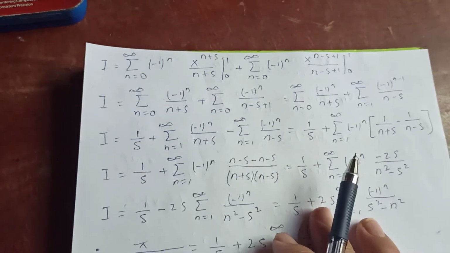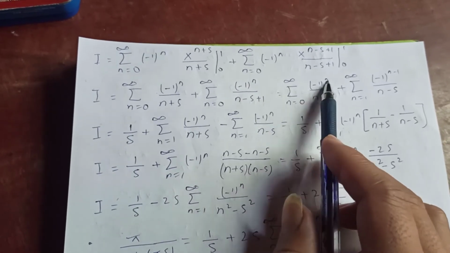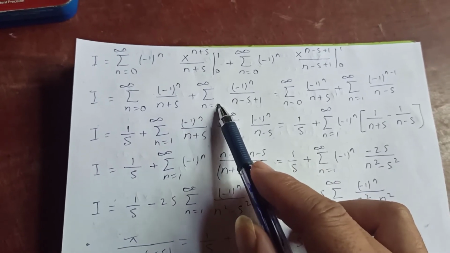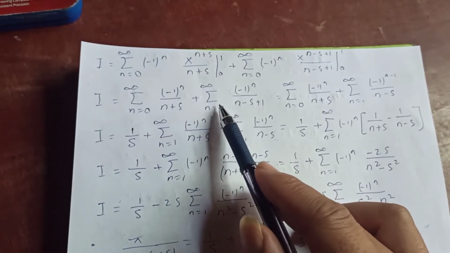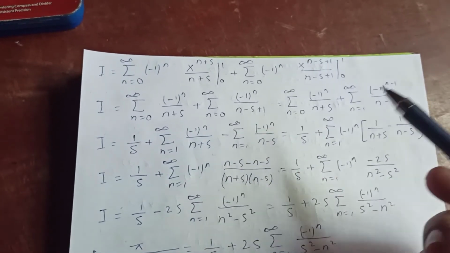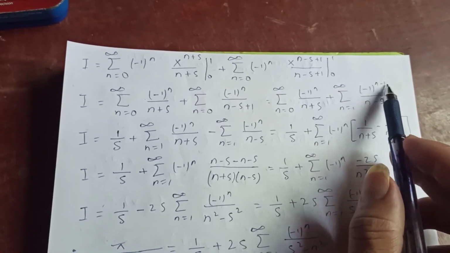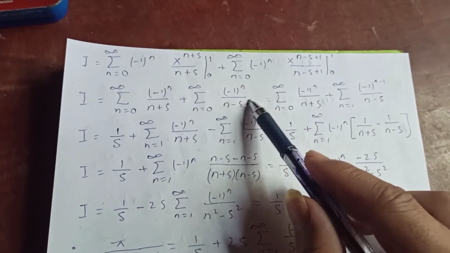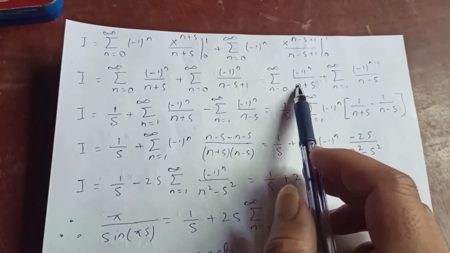Now this is equal to the sum from n equals 0 to infinity of minus 1 to the n over n plus s, plus, and this is the same thing as if you start from 0, it will be minus s plus 1, and if it is 1, then 2 minus s. So in place of n plus 1, I'm going to start from n equals 1 to infinity of minus 1 to the n minus 1 upon n minus s. These two summations are the same thing. So in this I'm going to start from 1 again, and this also.